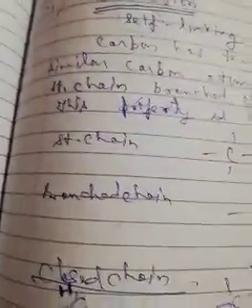Second thing, we have learned about catenation. We have got the idea that carbon has a special capacity to link with other carbon atoms to form a long chain. This long chain could be a straight chain, or a branched chain, and sometimes a closed chain also. So this nature of carbon is also responsible for the large number of organic compounds.